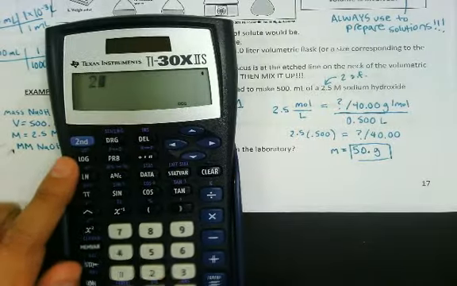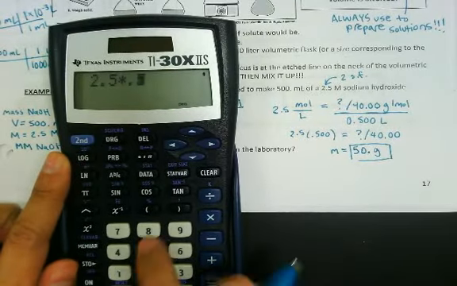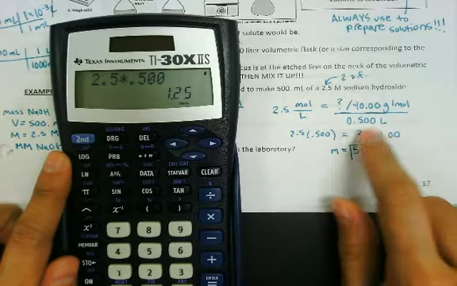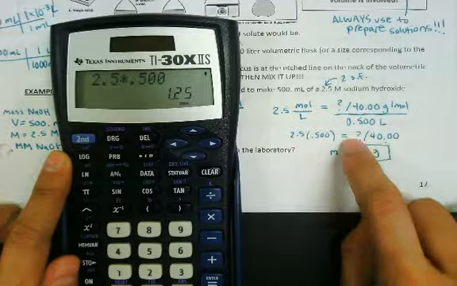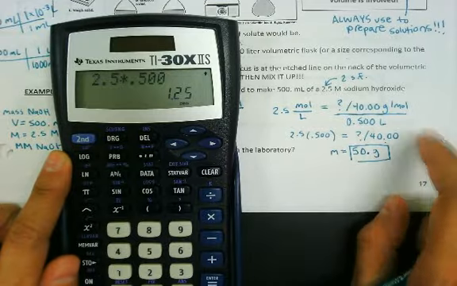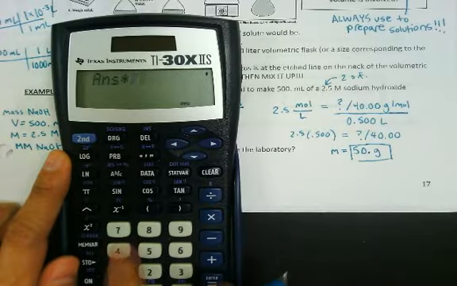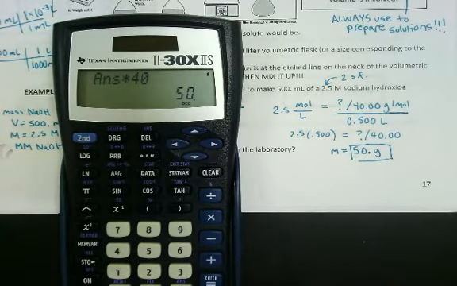Let me make it a little bit more visible for y'all into the camera. 2.5 times our 0.500, and then you multiply that by 40 because you're solving for mass over 40. So to get that out of the denominator, multiply both sides by 40. You will get the 50 there. Any other questions?